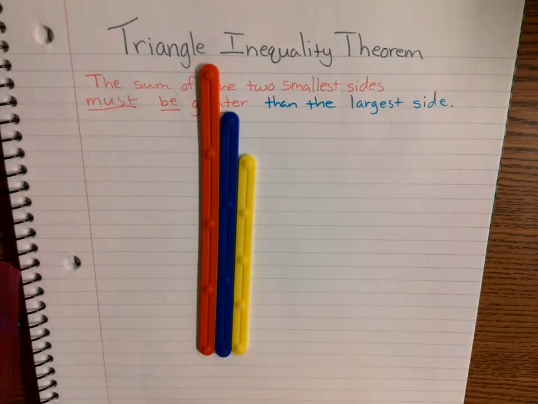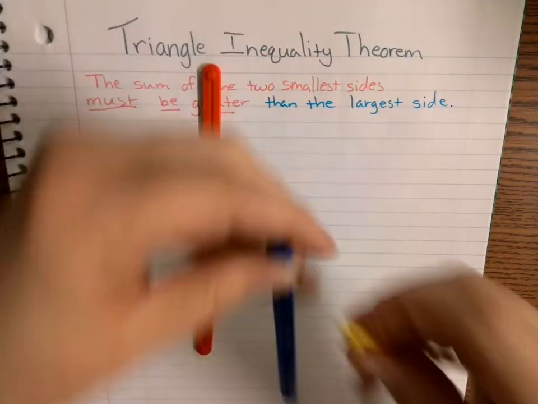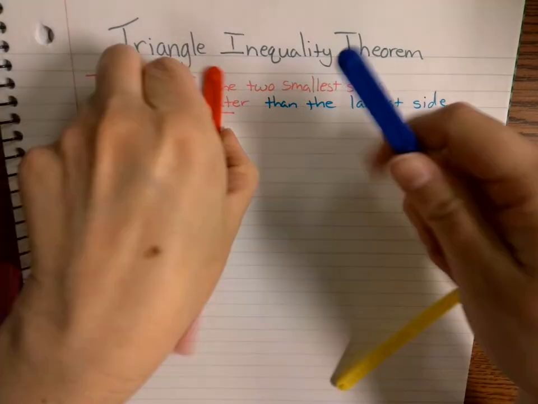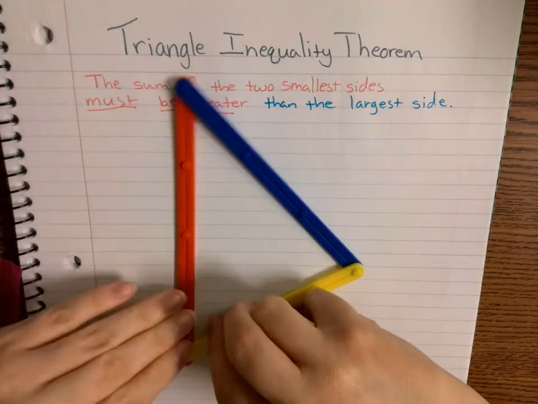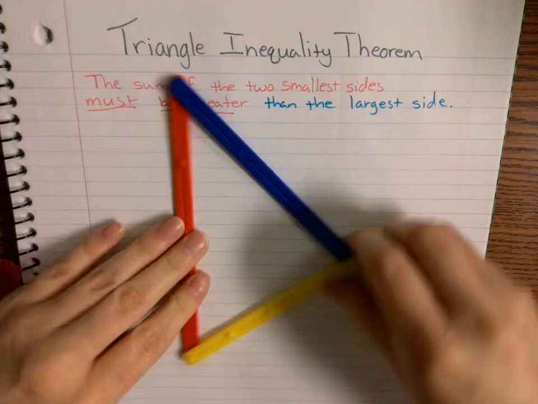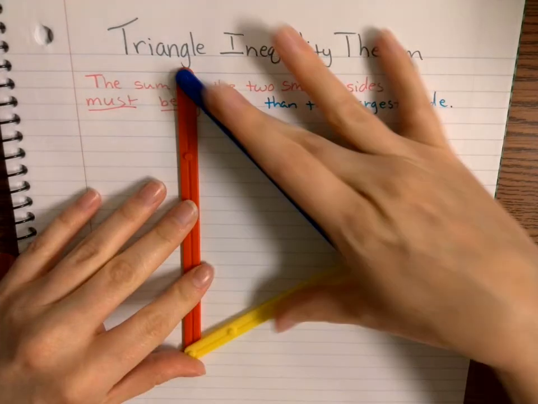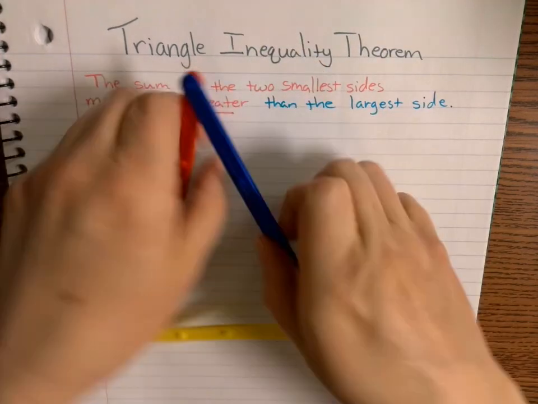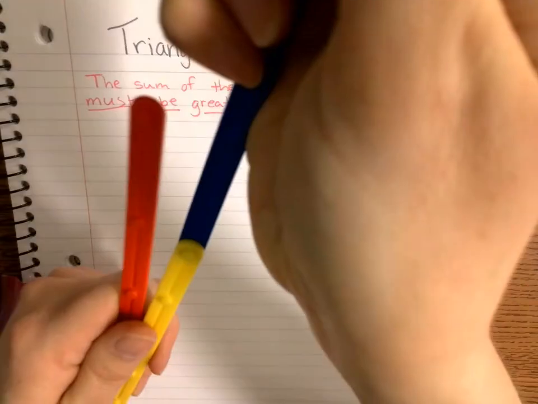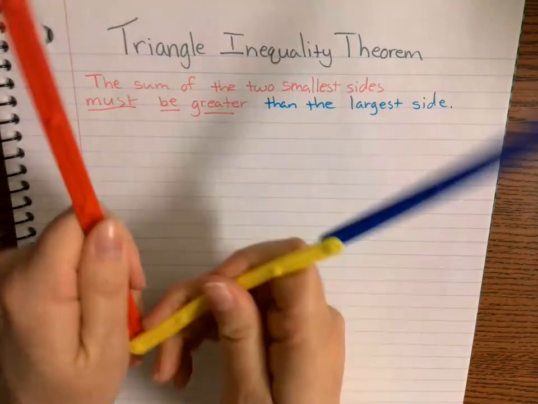If I connect the blue and the yellow together, I can connect them to the red and I can form a triangle. So combining the two smallest sides, it has to be larger than the third side. When I combine them together, they are larger than that largest side.